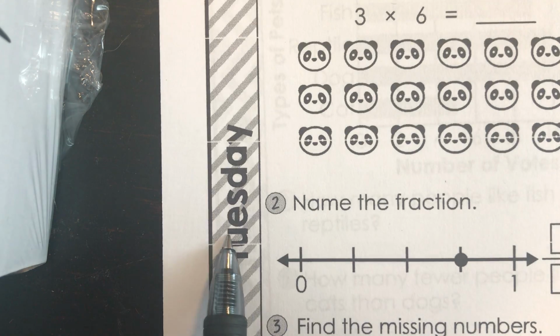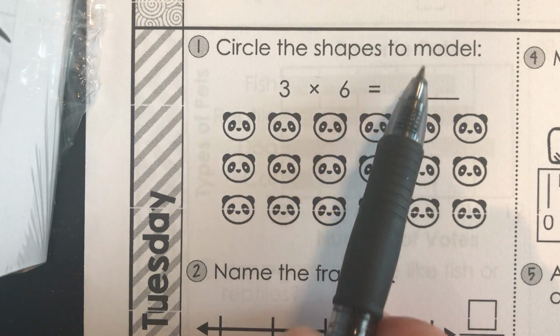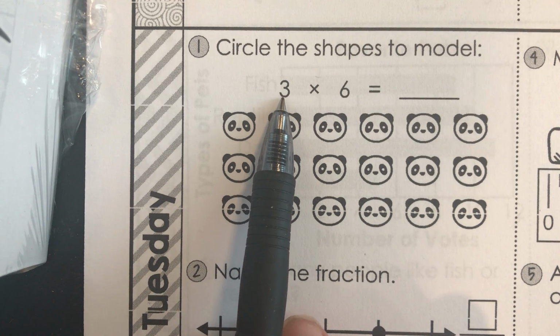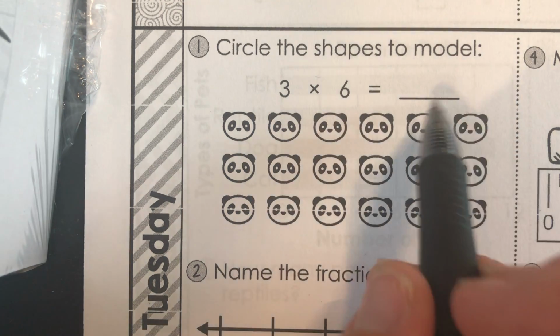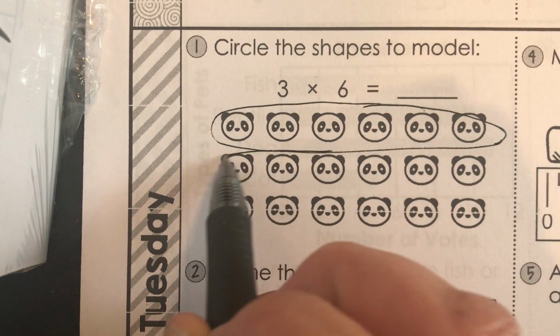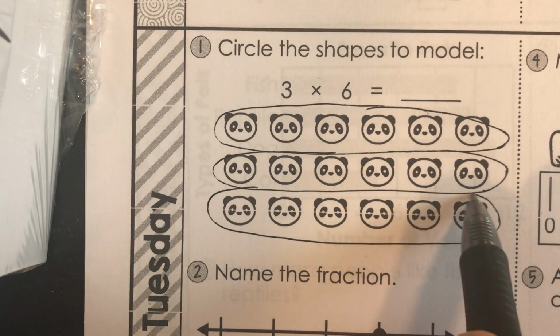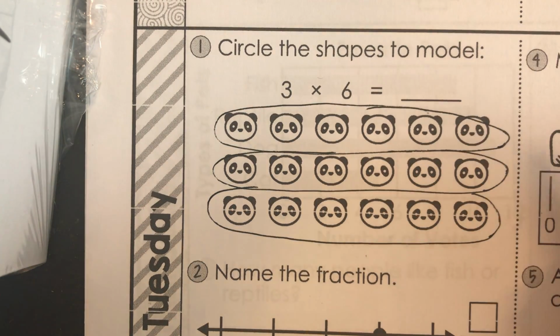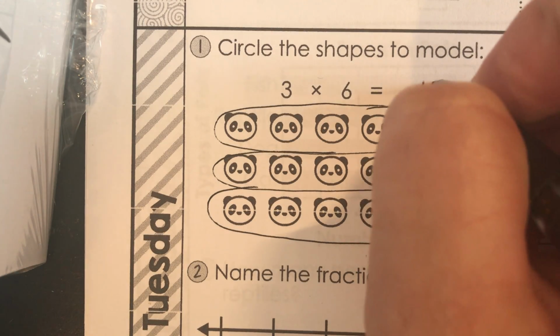We are on Tuesday's work and we're ready to circle shapes to model. This multiplication sentence tells us that there are 3 groups with 6 in each. So I will go ahead and circle 1, 2, 3 groups of 6: 6, 12, 18, or 3, 6, 9, 12, 15, 18, any way you want to count. We end at 18.